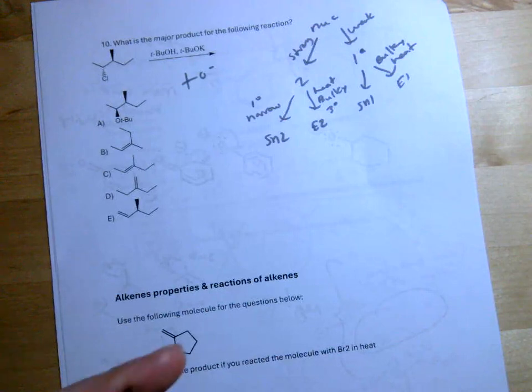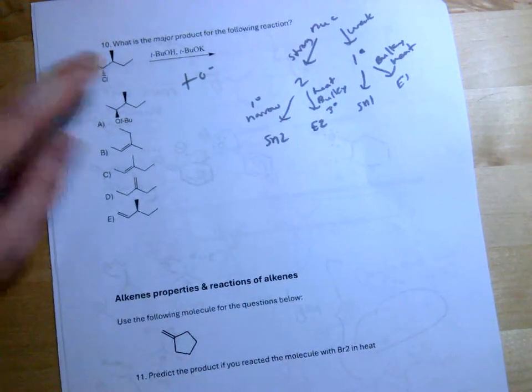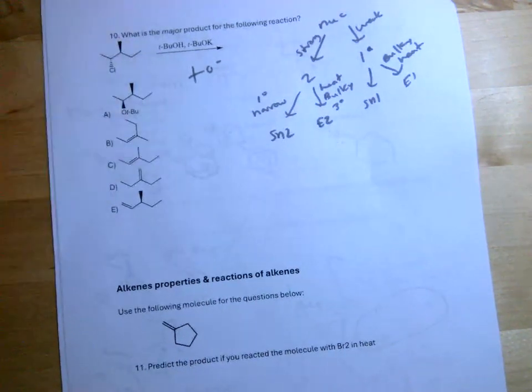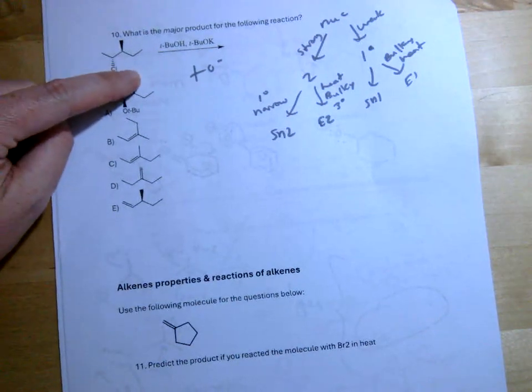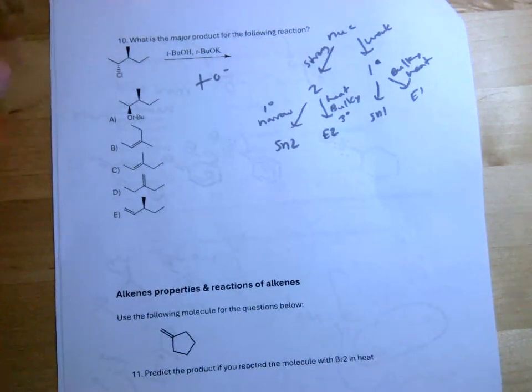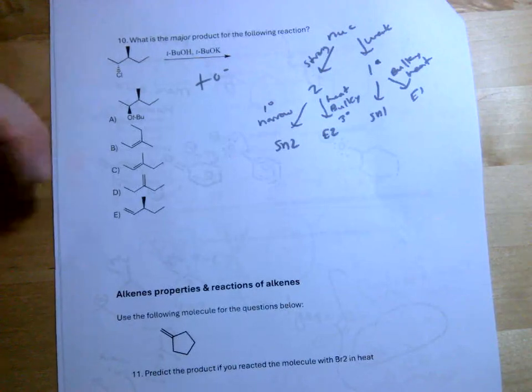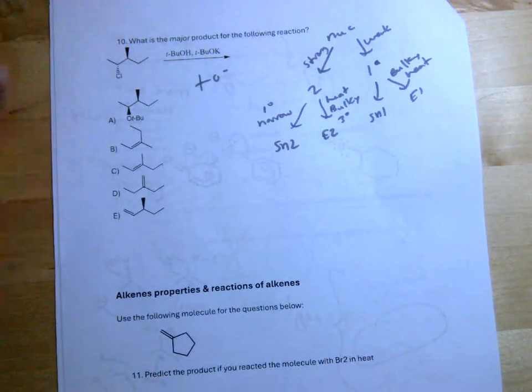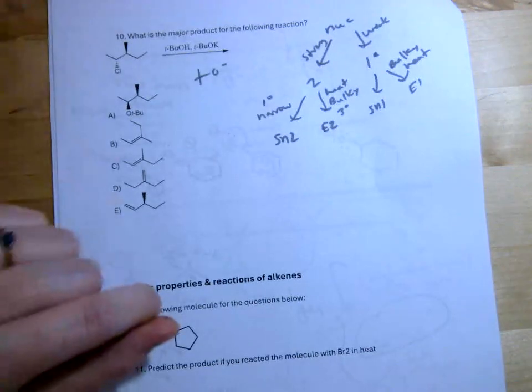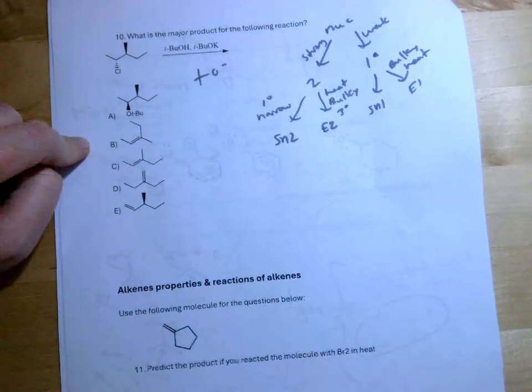You learned about substitution and elimination, which require a leaving group and a nucleophile. You learned about radical reactions, acid-base, and additions to alkenes. There's no good hydrogen here to take for an acid-base reaction, radical reactions require heat or light, and there's no alkene to add to. So the other thing that you really learned about is substitution and elimination, and we have all the features for that.